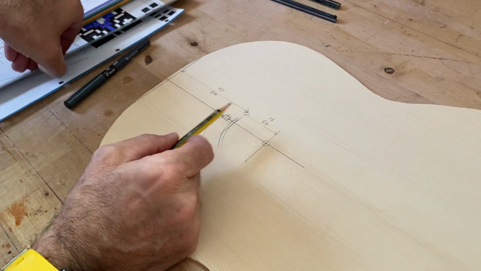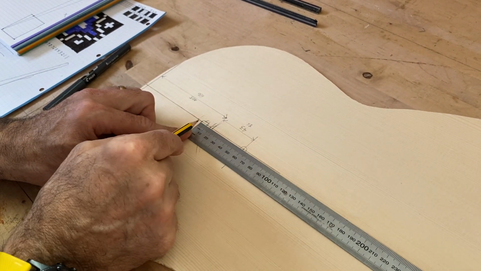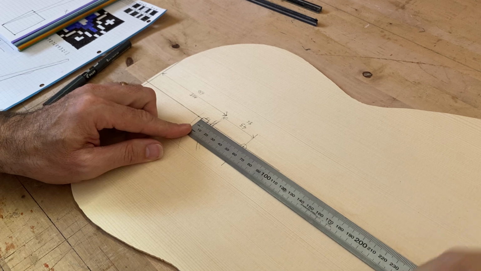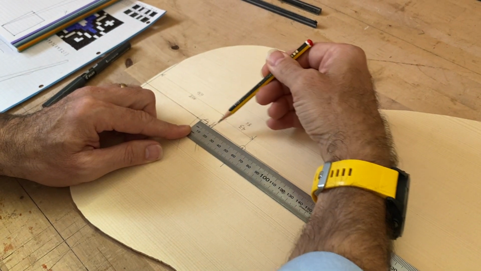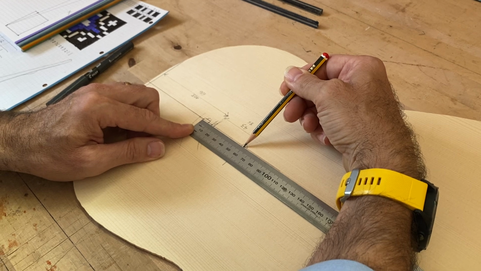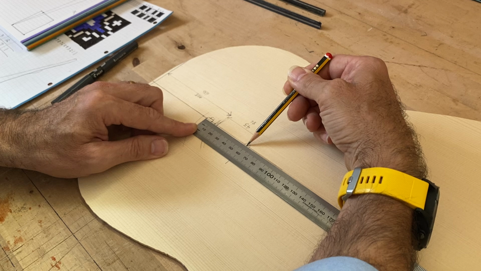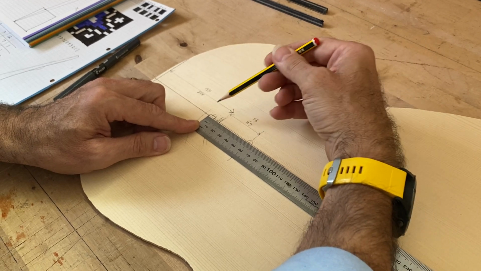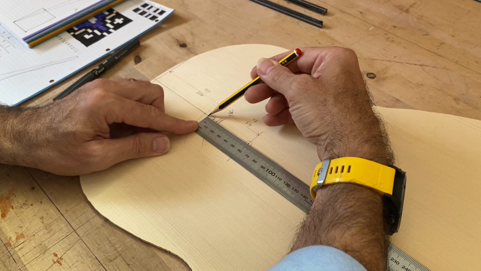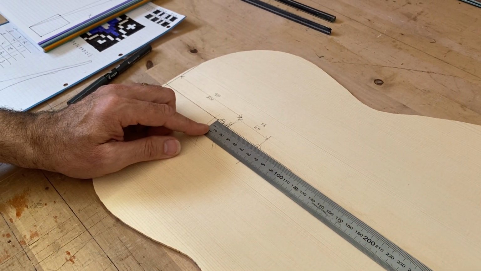From here we have 59 millimeters. So 59 millimeters is the distance from the center of the rosette to the outside part of the tiles. So I'm going to write it down here, 59.